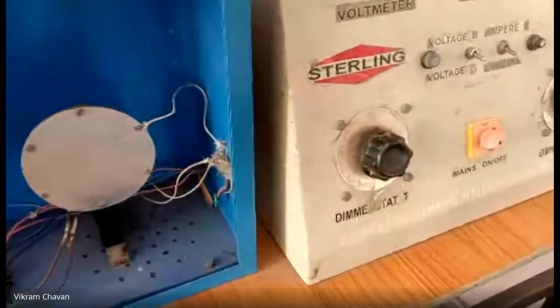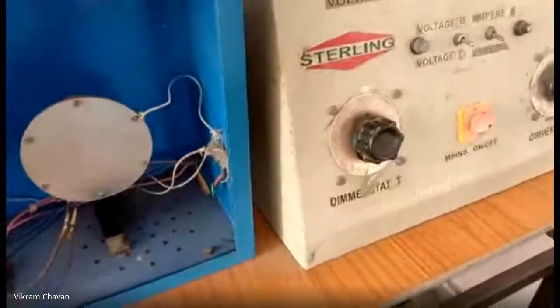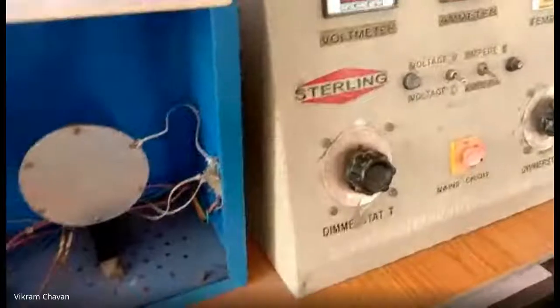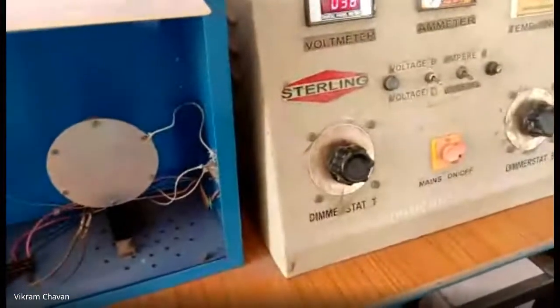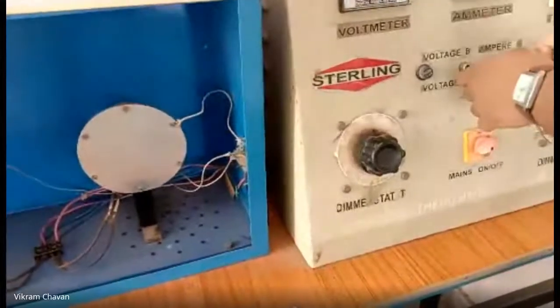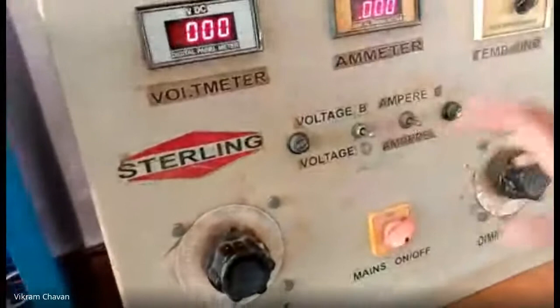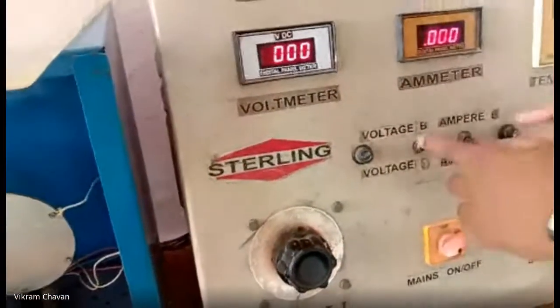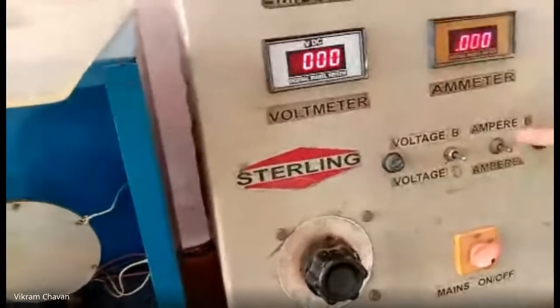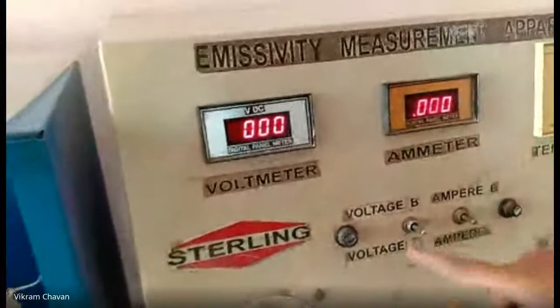First of all, you have to make the arrangement and take the voltage reading. Consider that these are the two knobs, which are used to shift the voltage and ammeter readings. Now the ammeter and the voltmeter do not show any reading, because both are off.